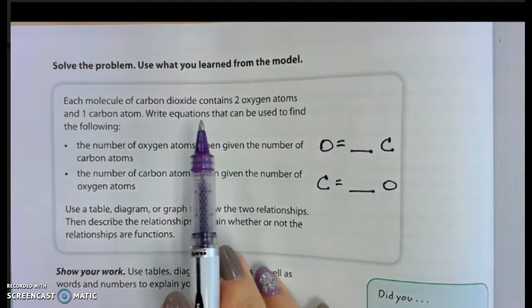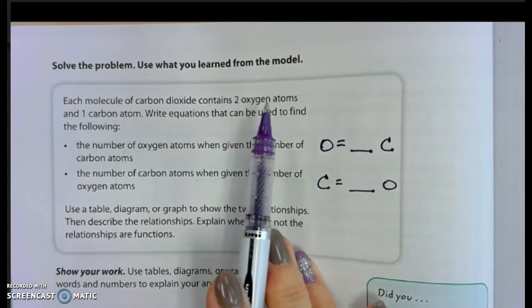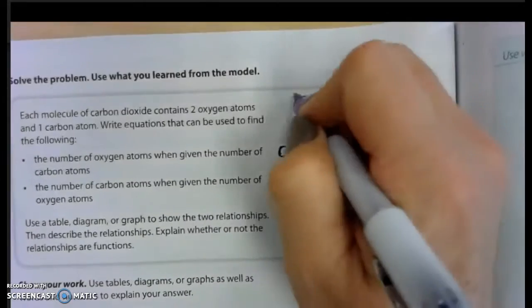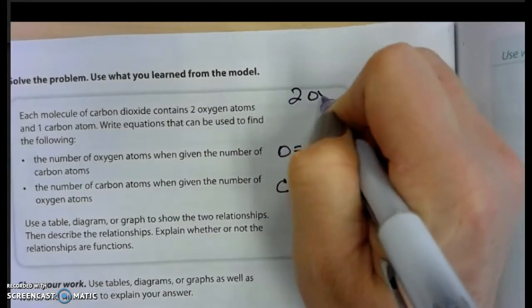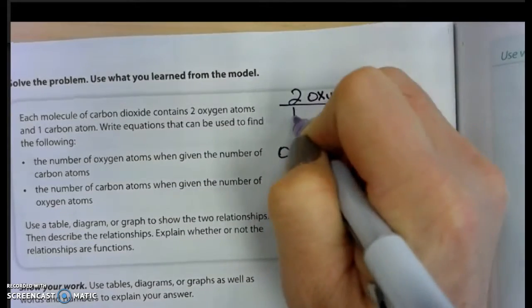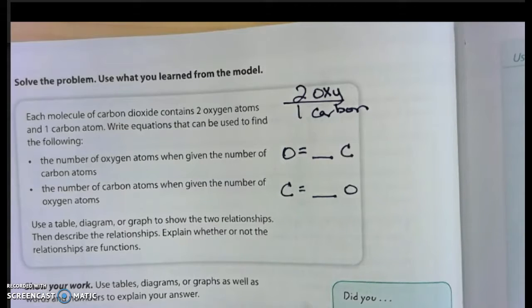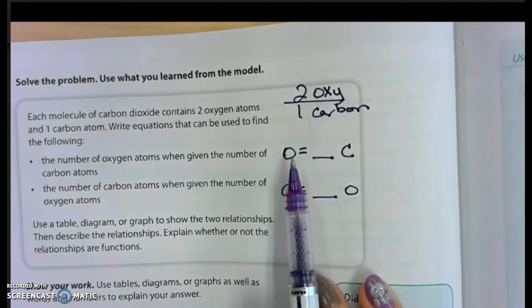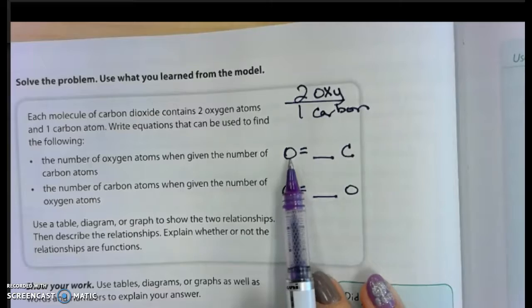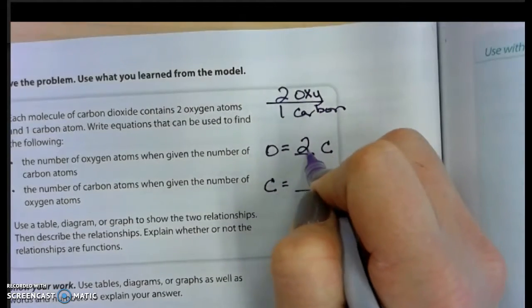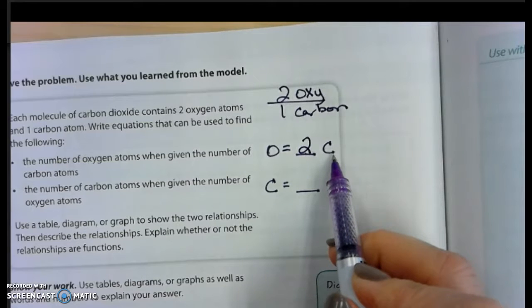Each molecule of carbon dioxide is 2 oxygen atoms per 1 carbon. That's 2 oxygen per 1 carbon. Now, if we want to find out how many oxygen atoms there are, we're going to multiply the number of carbon atoms by 2. Okay, 2 oxygens for each carbon.